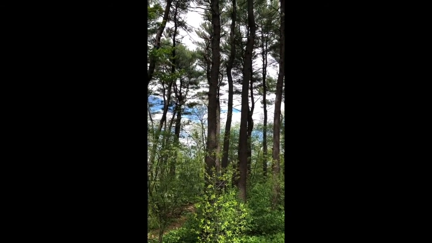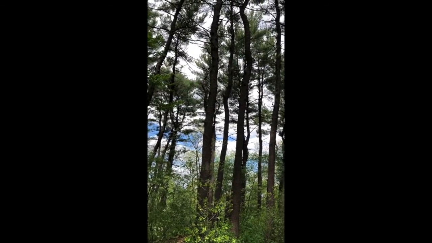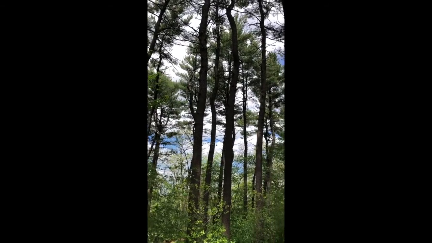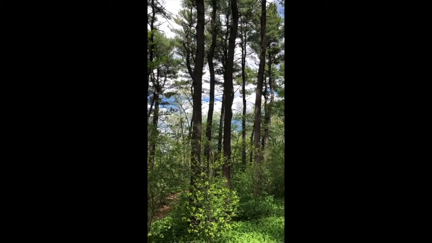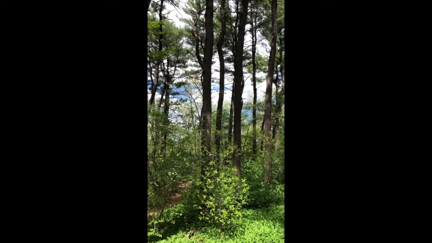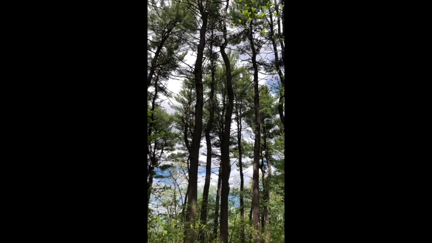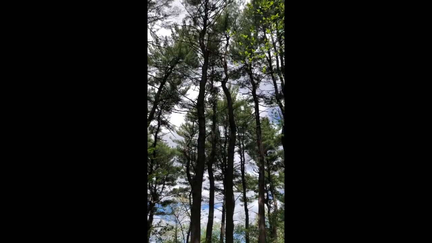This is a wooded area by my house, and most of the trees in this area are pine trees. So I want you to look at those trunks of these trees, and as we go up, look at the way the branches come out.